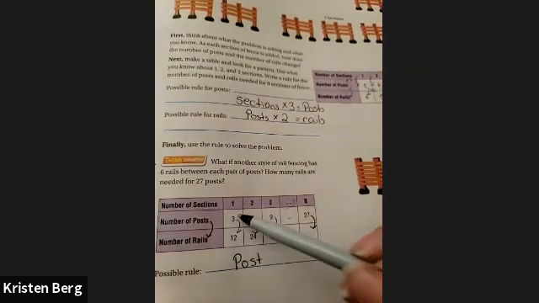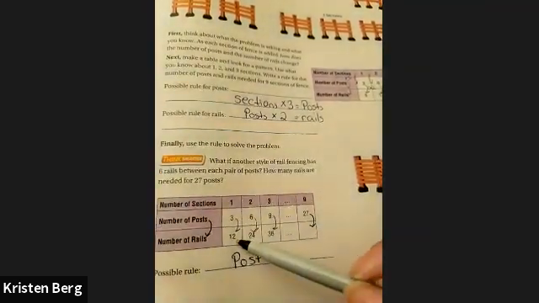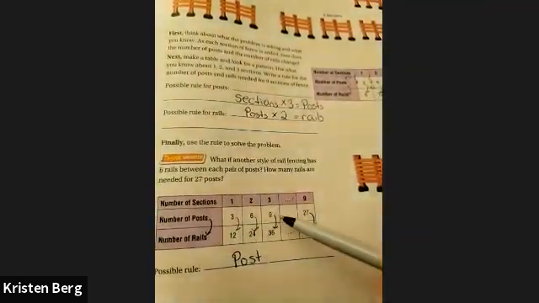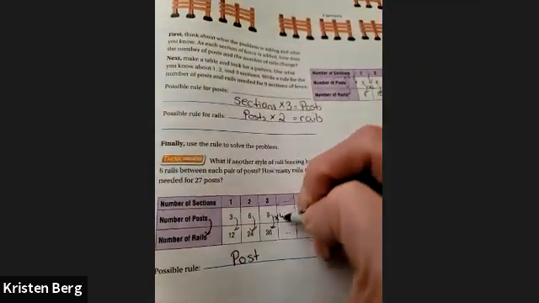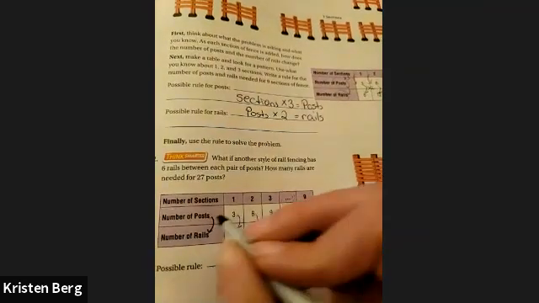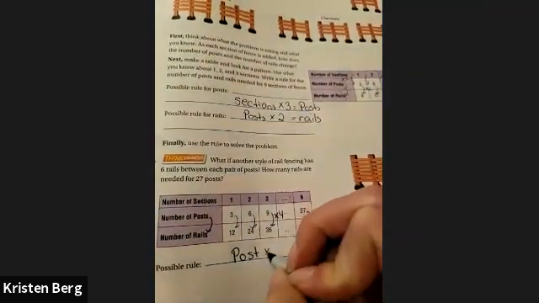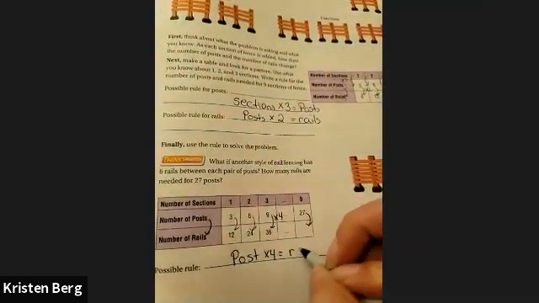So going from post to rails, what is going on? 3 to a 12, 6 to a 24, 9 to a 36. Well, you should be seeing a pattern and it is timesing it by 4. So taking the amount of posts and timesing it by 4 will give you your rails.